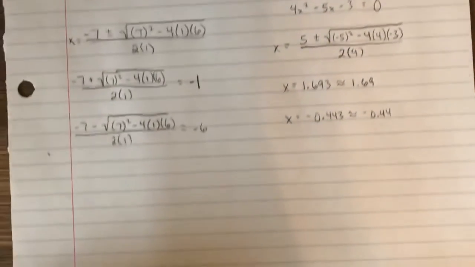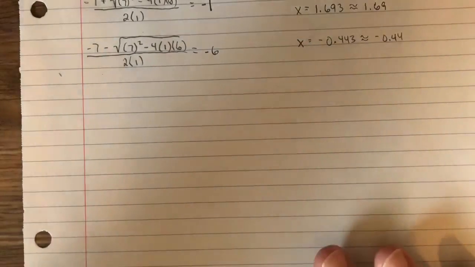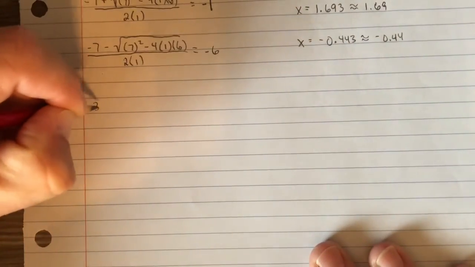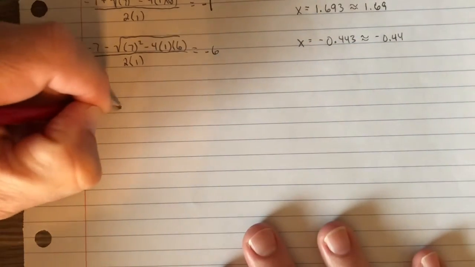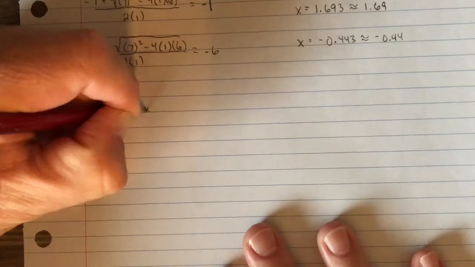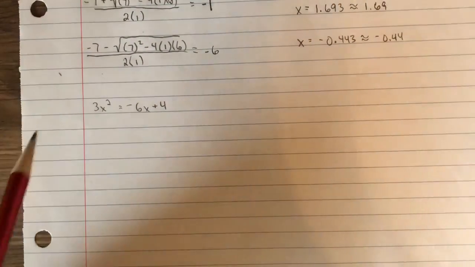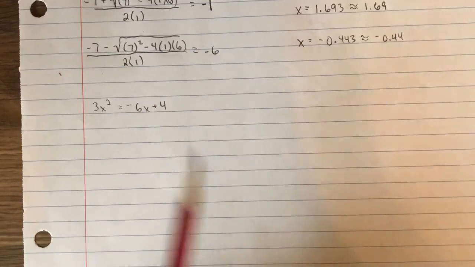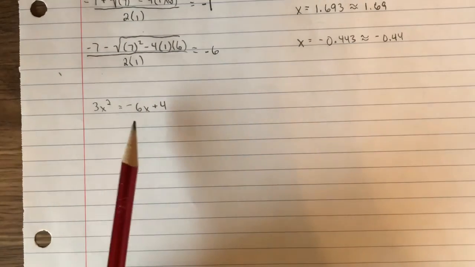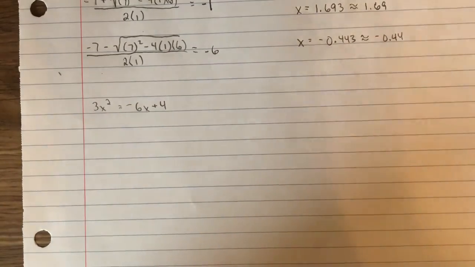All right, I'm going to show you one more example just to make sure you have several options to look at. So this last one, we've got 3x squared, and it equals a negative 6x plus 4. All right, now as you can see, the only thing that's on this side is x squared, and the rest of my quadratic is on the wrong side. So I need to move both the negative 6x and the positive 4 to the other side.